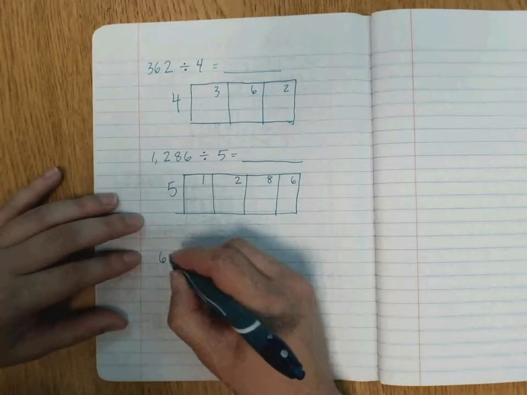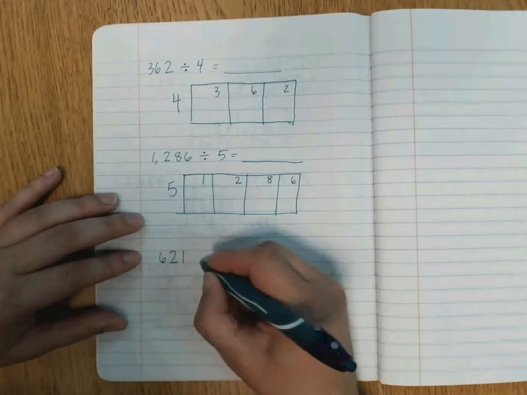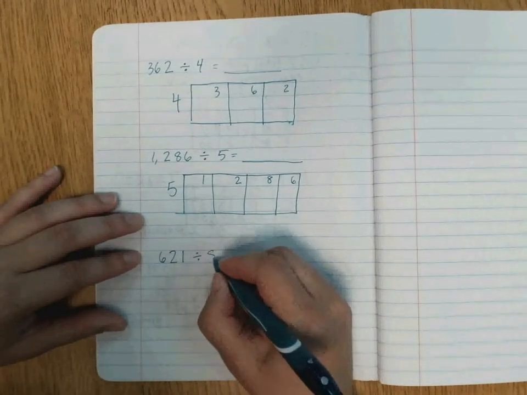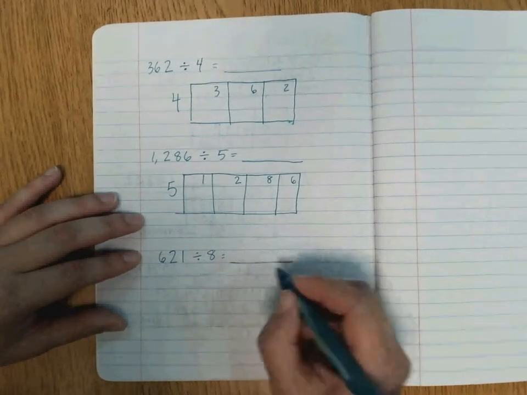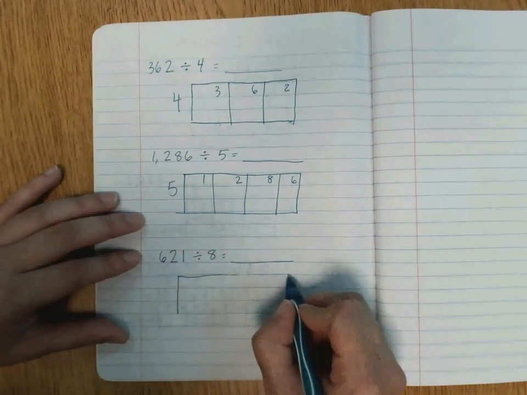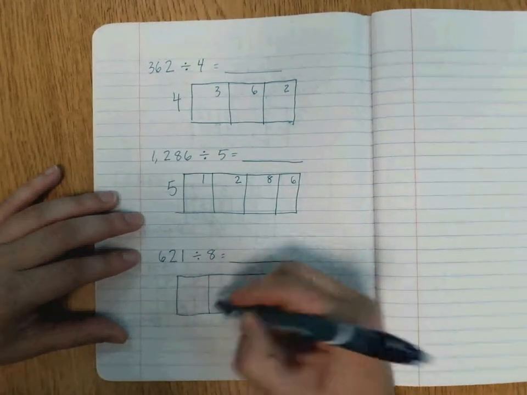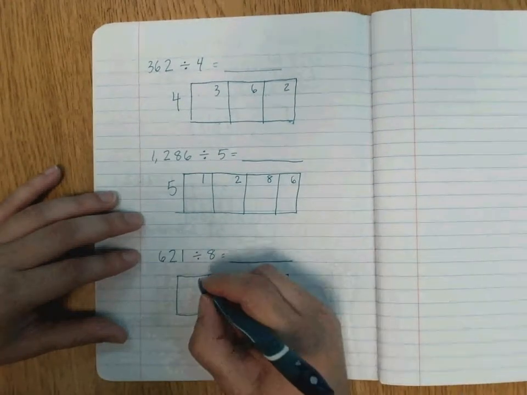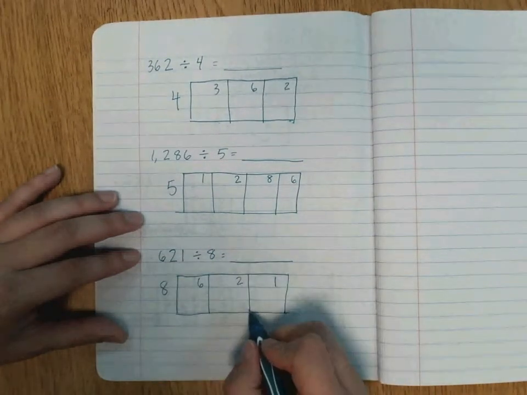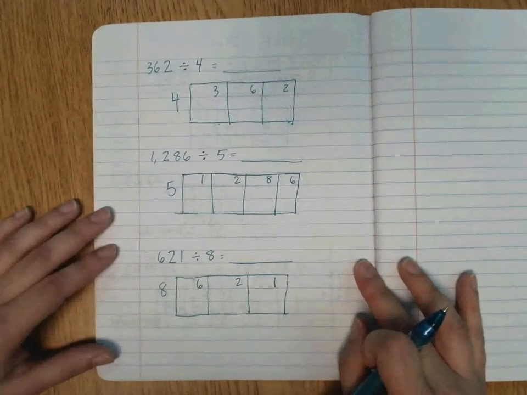And let's see, how about 621? Let's say divided into groups of 8. I'm just totally making these up off the top of my head, so they probably will have remainders, but they could be even. I'm not sure. 621 divided by 8. So there you go.